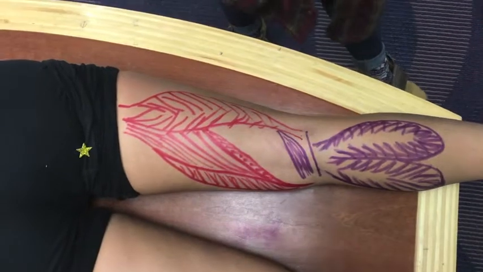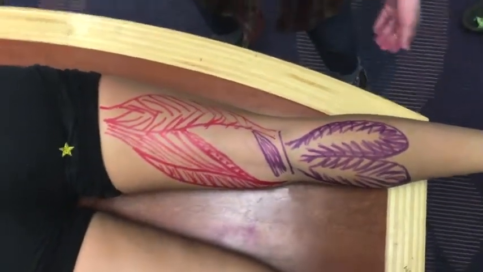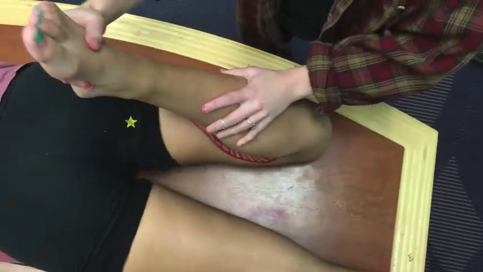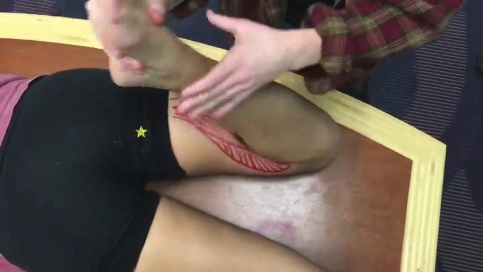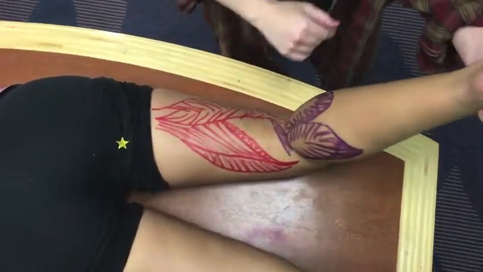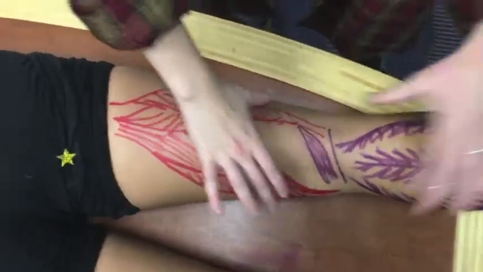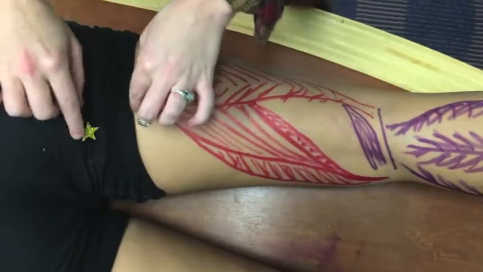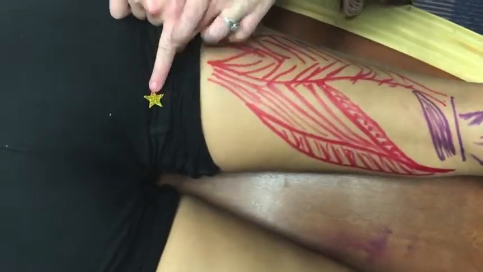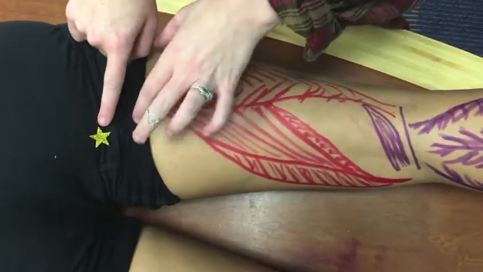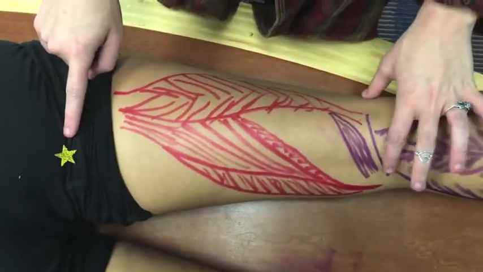In addition to extension, the knee is also capable of flexion and up to 140 degrees of flexion, just like this. The muscles that allow flexion to occur are your hamstrings. Your hamstrings will all come up and originate on the ischial tuberosity, that's kind of denoted by this star here. They're all innervated by the sciatic nerve.